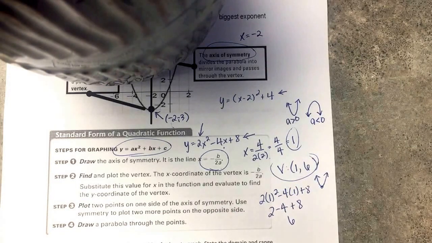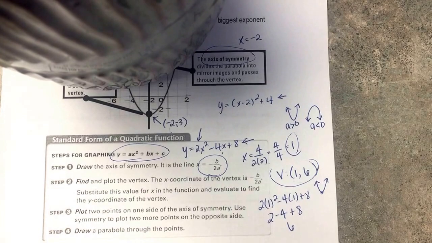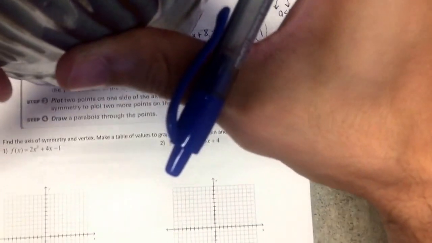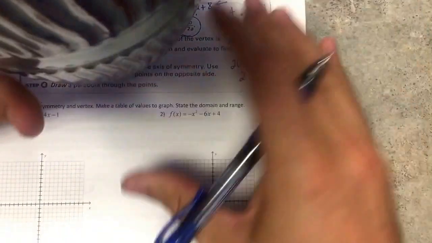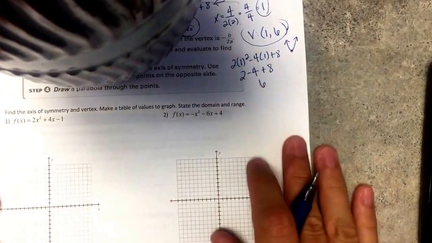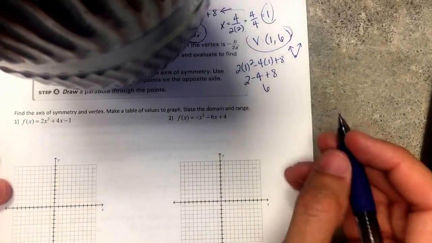Once you've figured out what the vertex is, you're going to make an XY table, plot enough necessary points, use a little bit of symmetry, and connect the dots. So let's work through a whole problem together so you can see what all the steps look like put together. So the first problem here is a quadratic in standard form. So the first thing I'm going to do with this quadratic is find the axis of symmetry.